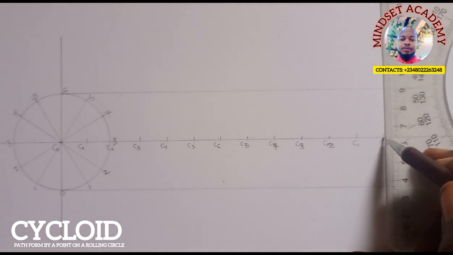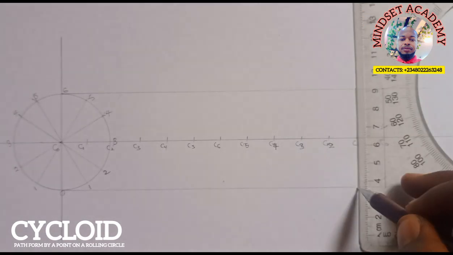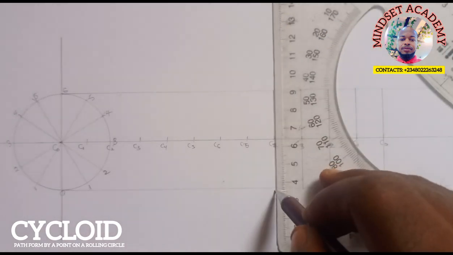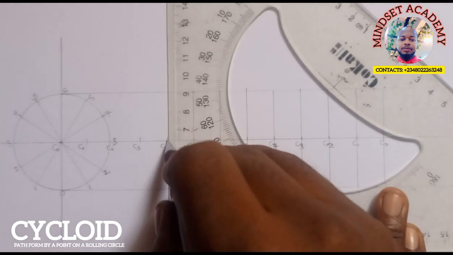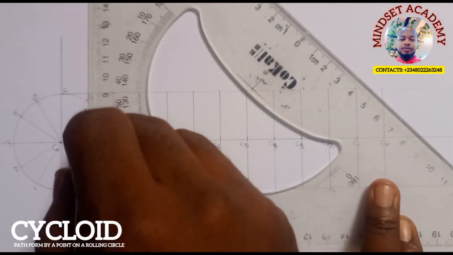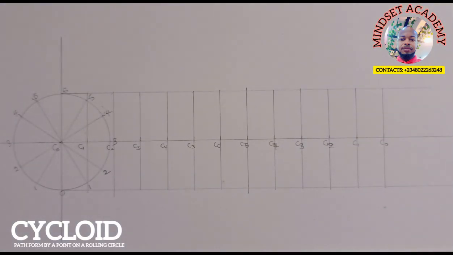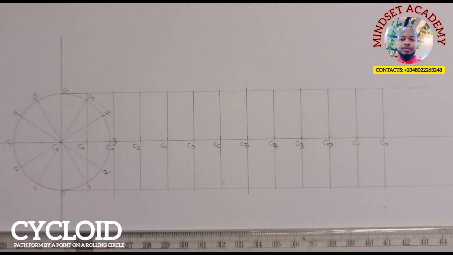So when I've done that, can you see that? I'll draw a line along each of those points.